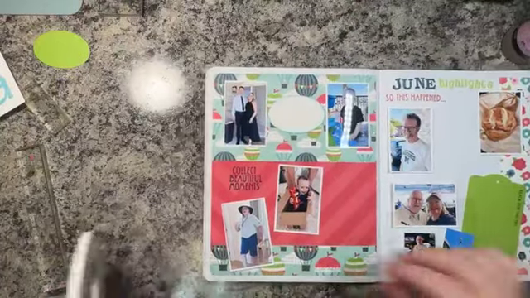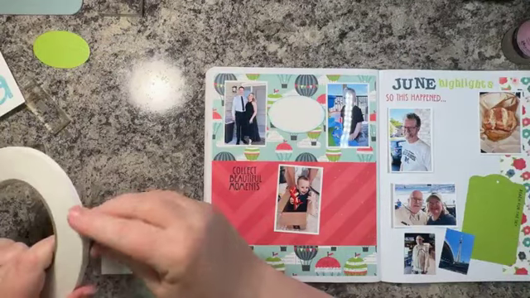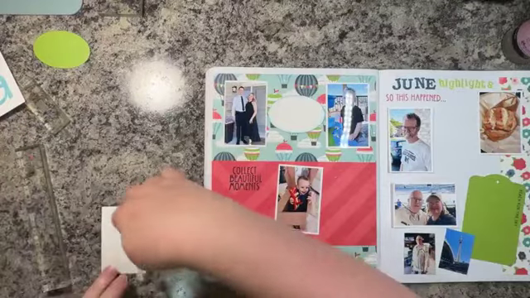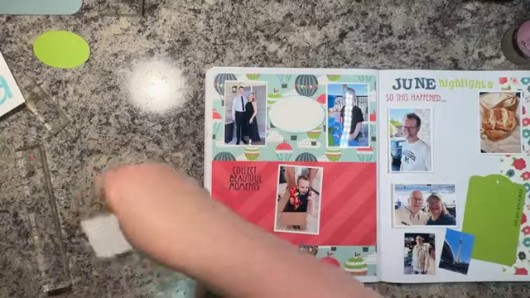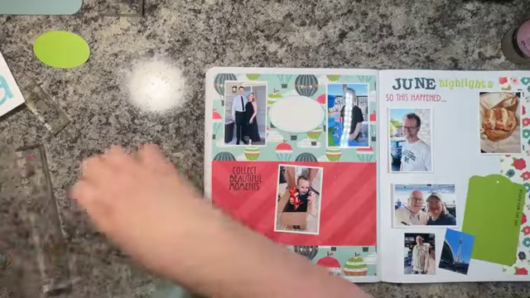So is anybody else journaling or crafting of any sort? And I can't find the end of this. Is anybody stamping or coloring or anything?